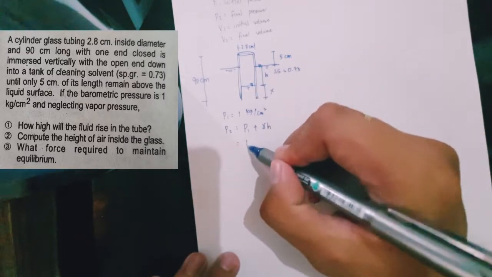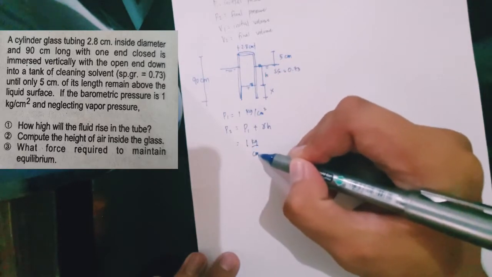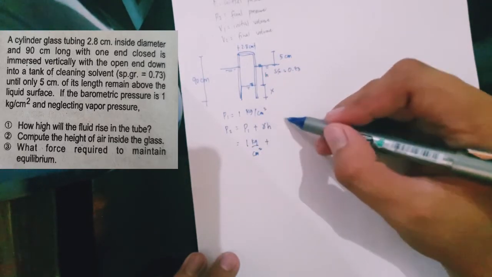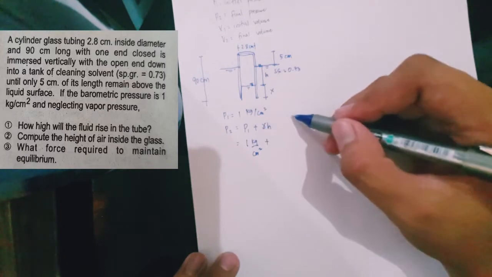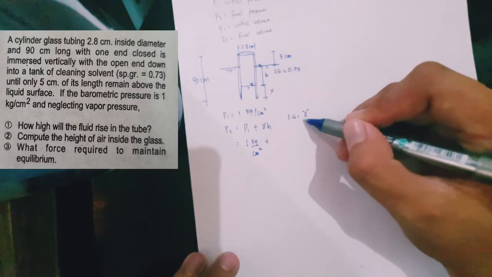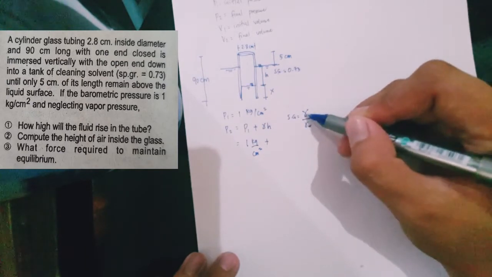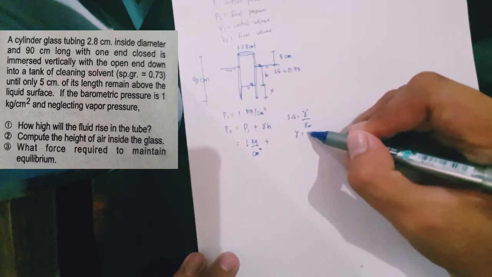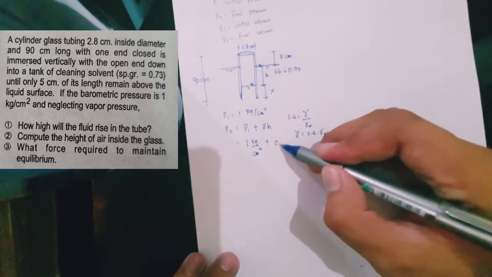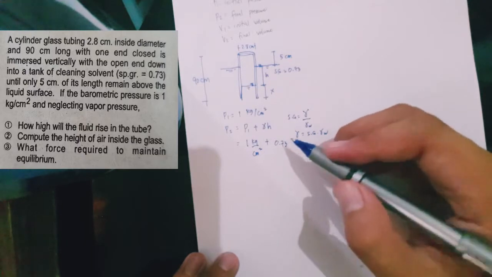So 1 kilogram per cm squared plus, that is unit weight of the substance or the fluid, that is specific gravity, is equal to unit weight of the substance over unit weight of water. Therefore, unit weight of the substance is specific gravity times gamma of water. So 0.73, that is SG.